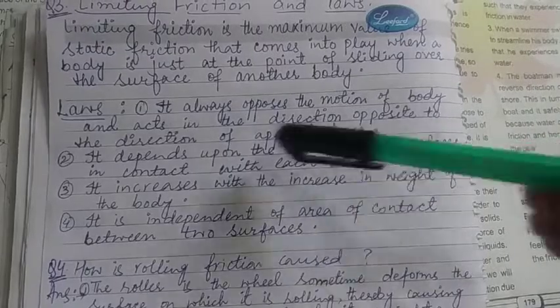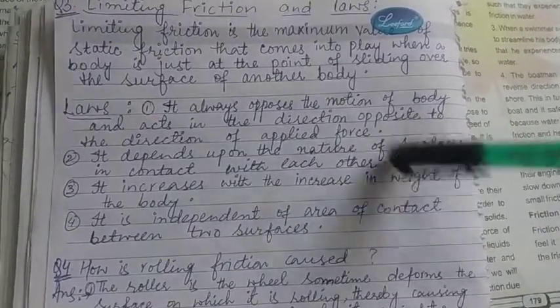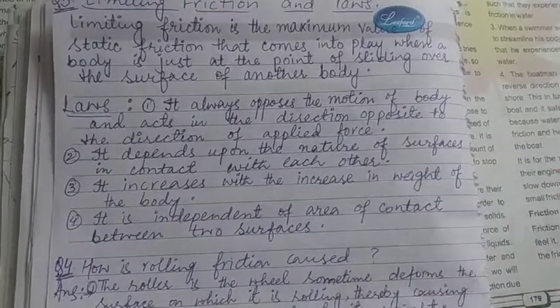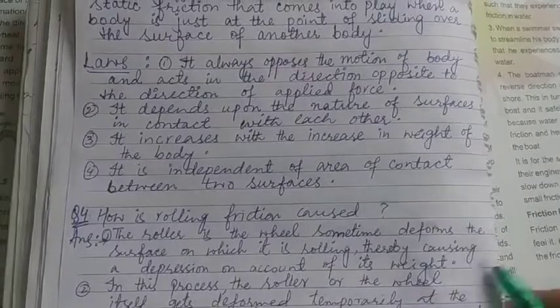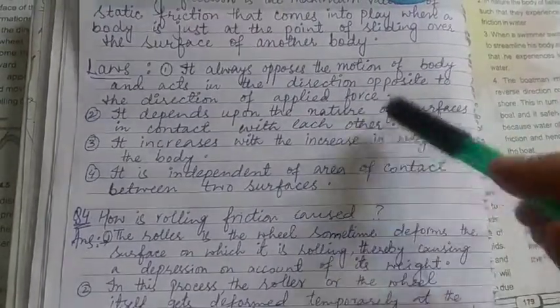The second law is, it depends upon the nature of the surfaces in contact with each other. The third point is, it increases with the increase in weight of the body. And the fourth point is, it is independent of the area of contact between two surfaces. We have proved this as well, students.